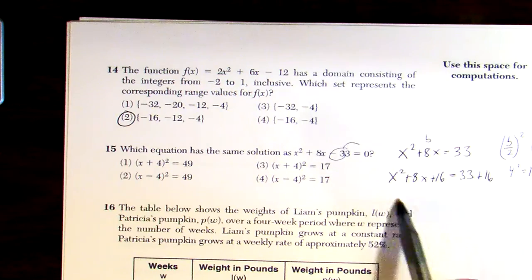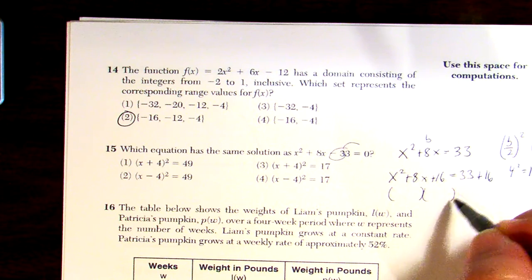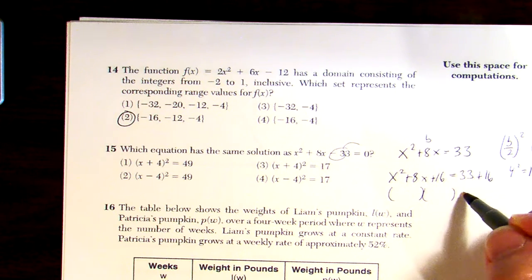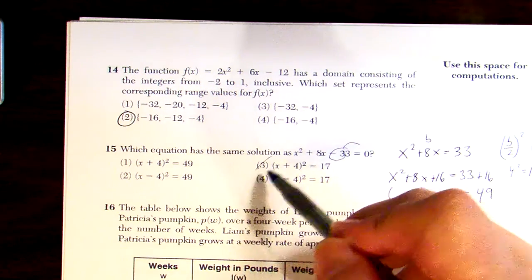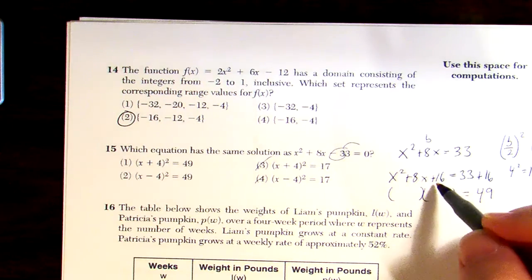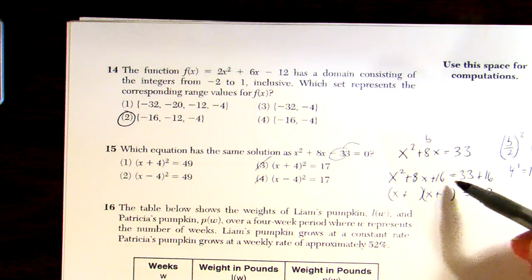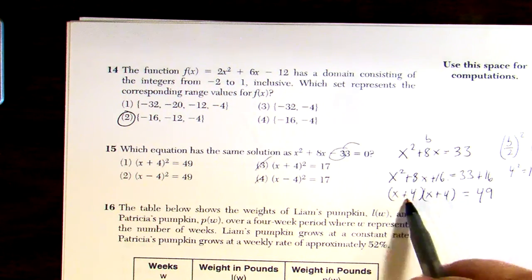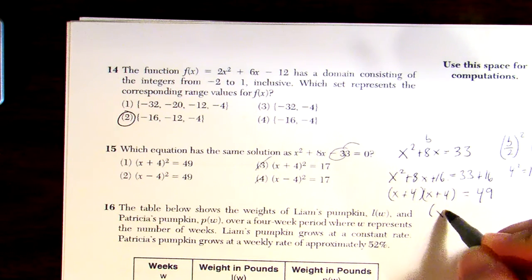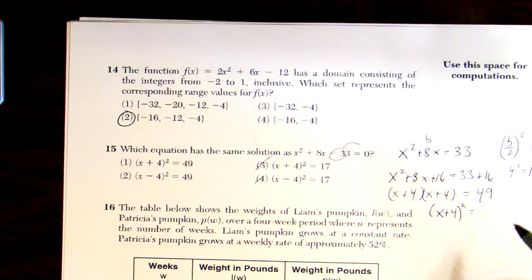If I were to factor this, double parentheses. 33 plus 16 is going to be 49. So right off the bat, I know I could cross out these choices. So we're going to have signs are the same. They're both pluses. X is in here. And then factors of 16 that add to be 8 are 4 and 4. Since I have two of them, the x plus 4s, I could write this as x plus 4 squared equals 49. And that is going to be choice number 1.